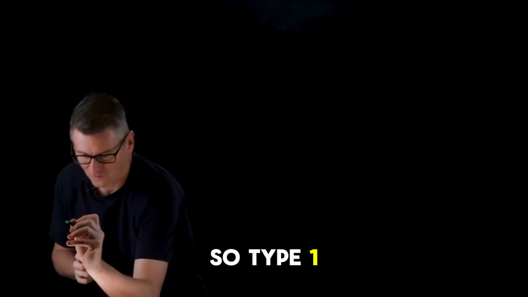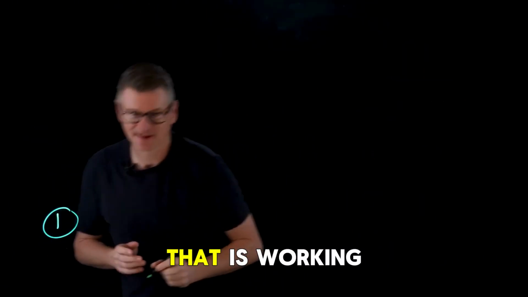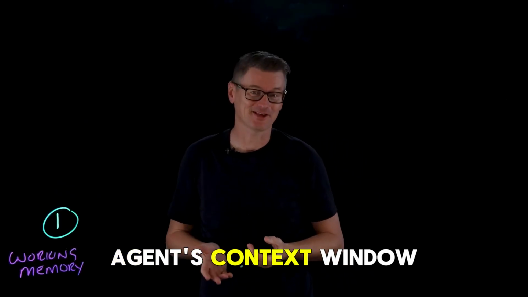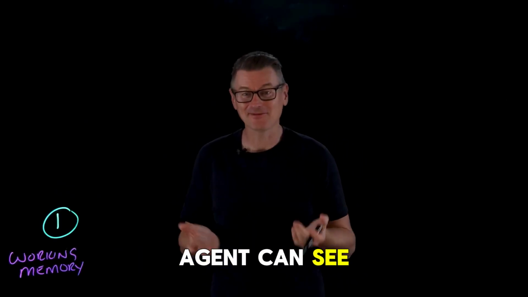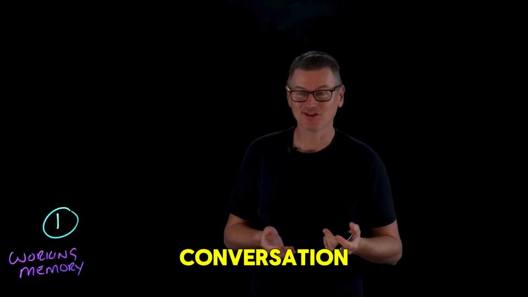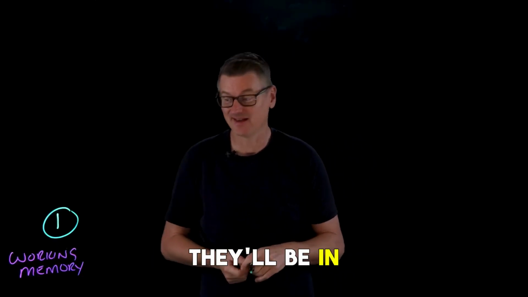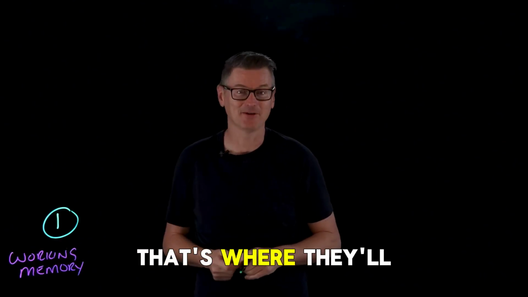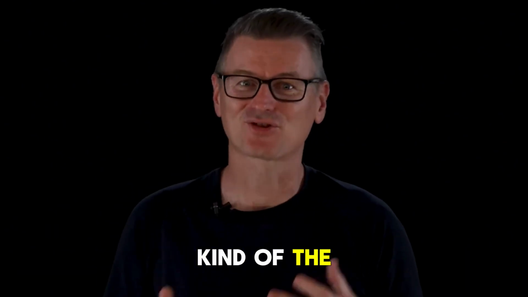So type 1, that is working memory. This is the agent's context window. It's everything the agent can see right now. The current conversation, if there are any system instructions, they'll be in there. If there are any files or data that have been loaded into the prompt, that's where they'll be as well. So it's really kind of the scratch pad.